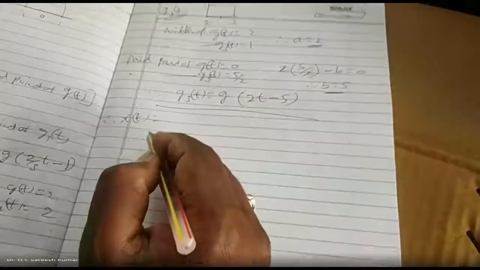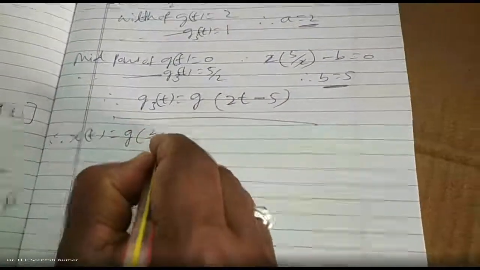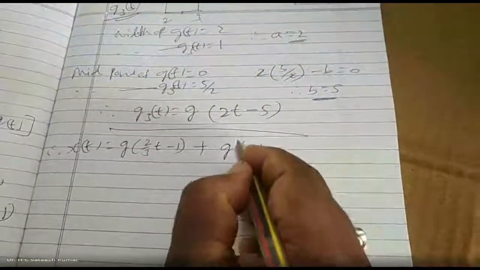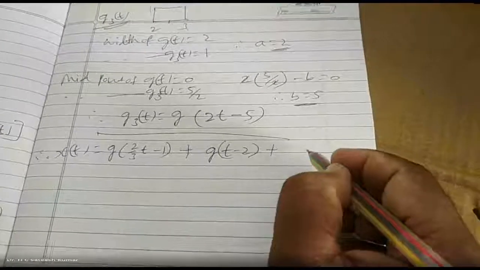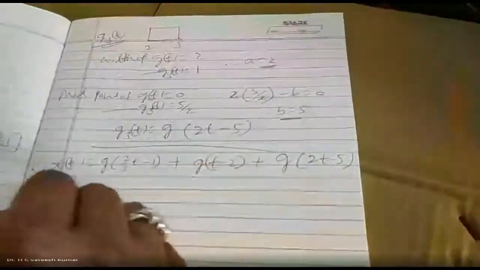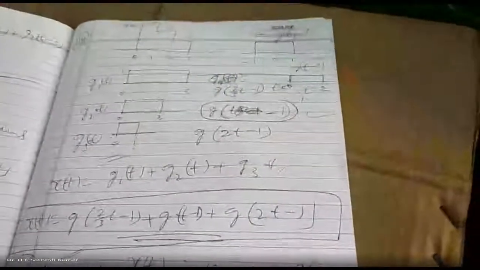G1 of t, what is that? G of 2 by 3 t minus 1 plus g of t minus 2 plus g of 2t minus 1. That's how we should do it. So this will fetch you 6 marks. It may look lengthy, but mechanically you should do it.